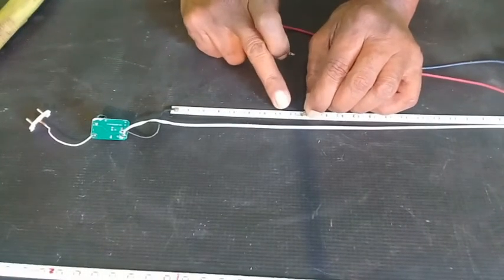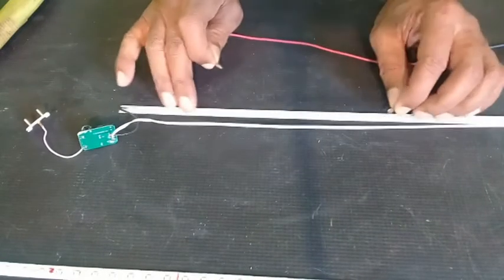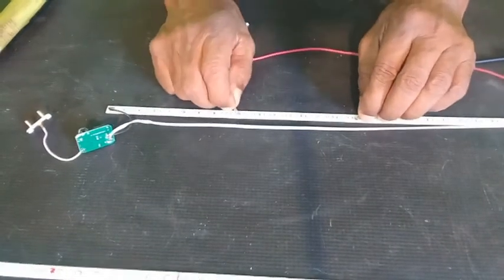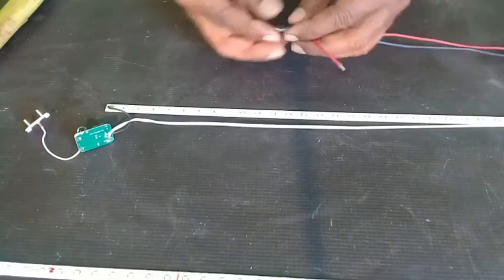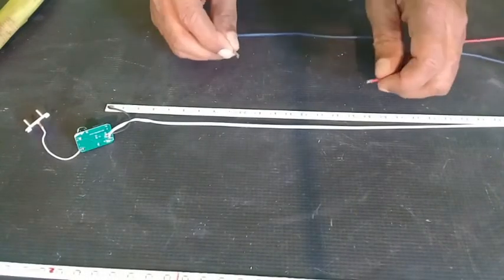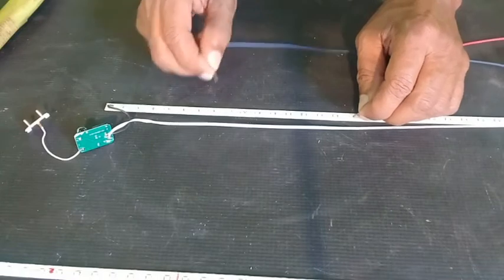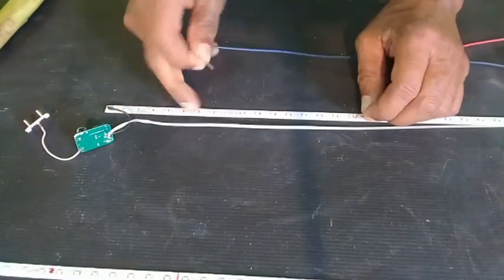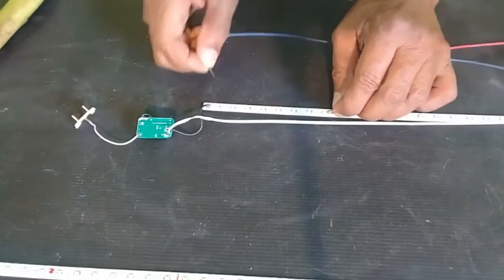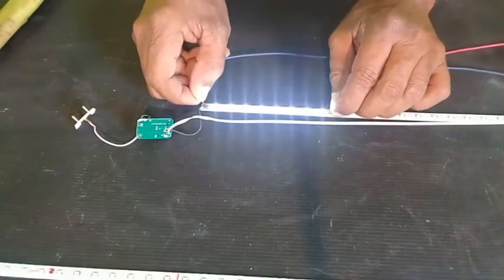It does not allow current to flow in this direction. In the event that it does not light, you just have to change the polarity to be sure. When you change the polarity, it lights.